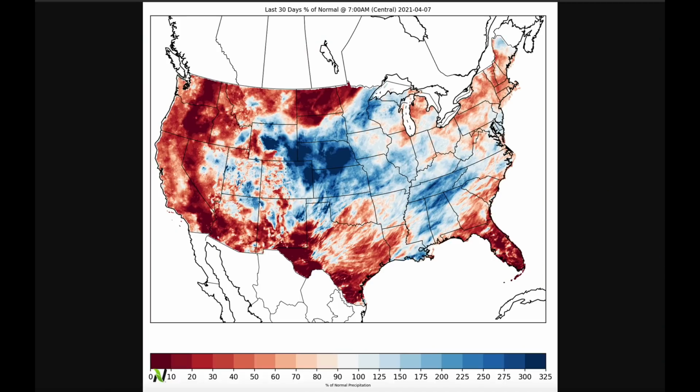Now, in today's video, we're going to have a bit of an extended analysis as we walk through some of the new long-range data that came out from the European model. We begin first with a look at what that model was initialized with. This is the last 30 days of precipitation expressed as a percent of normal.